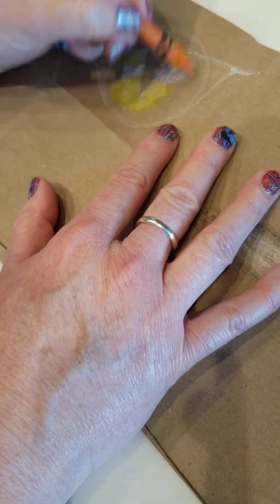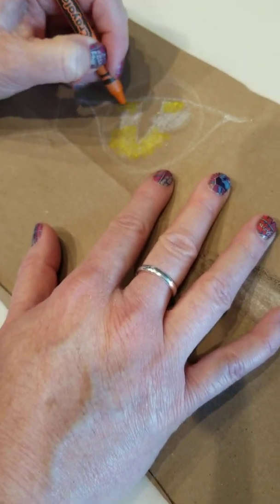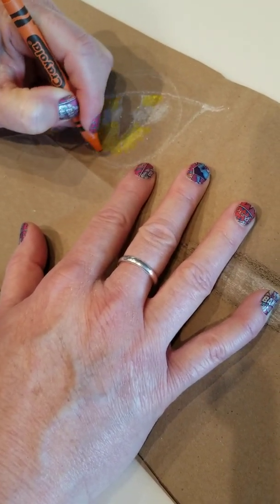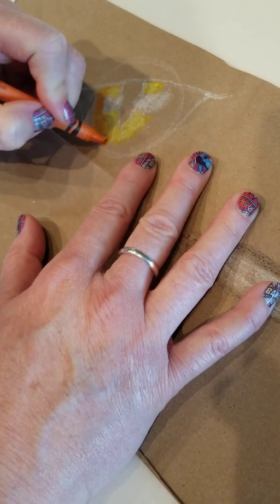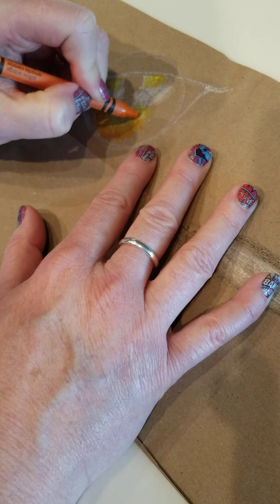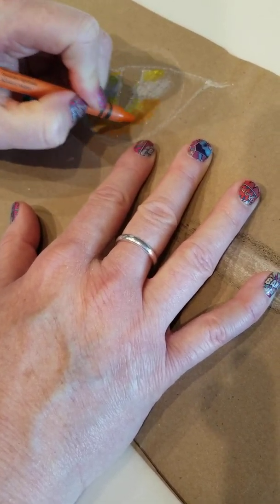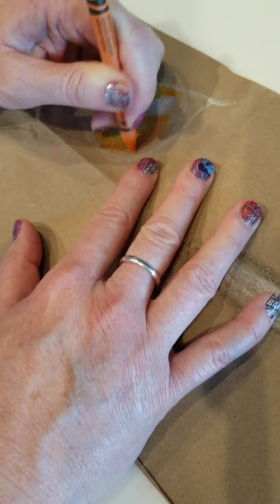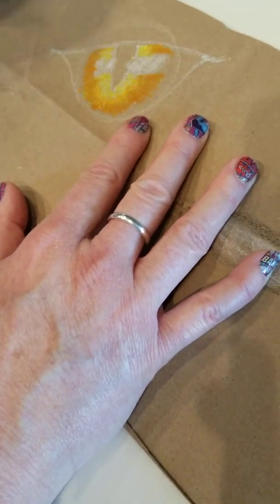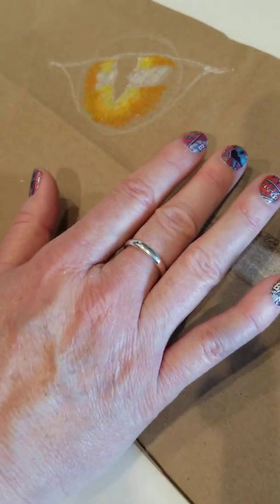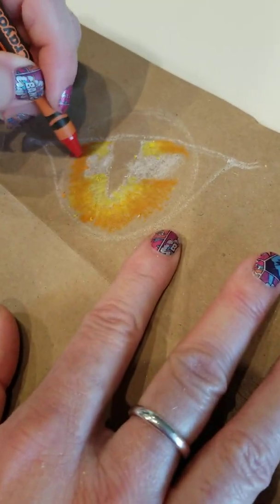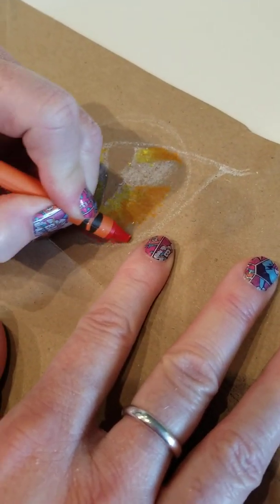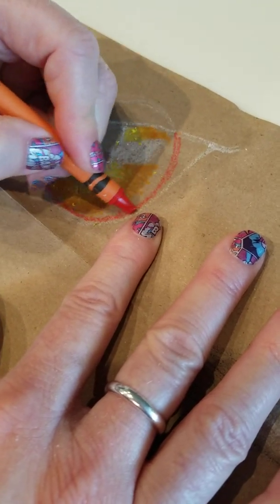Okay, notice how I'm not coloring straight up and down on my circle, because if I did that, it would start to flatten it out, and I don't want that to happen. So I'm still following the contour of the eyeball. And then I'm also going to bring this out a little bit further so that I can go to my next color, which is going to be kind of a red-orange color. And I'm going to define the edge. That way I can keep it neat.